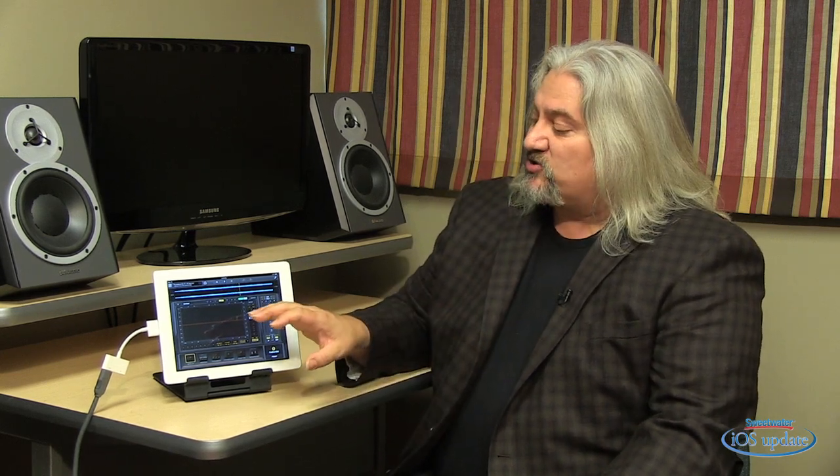You may remember Positive Grid for their BIAS amplifier simulation app. We looked at that a little while ago on the iOS update, and it had very authentic sounding amplifier simulations. Now they come out with Final Touch. This is an audio mastering program.